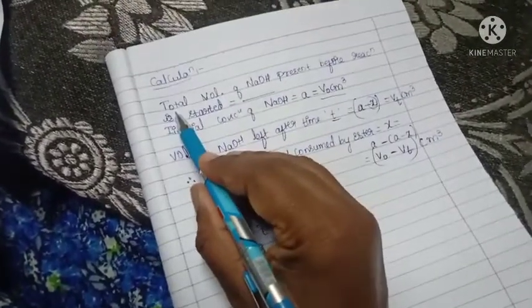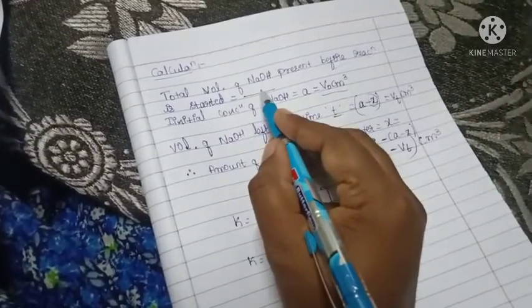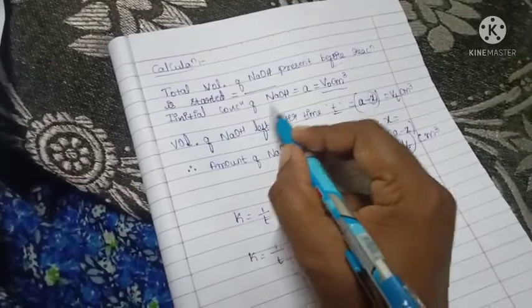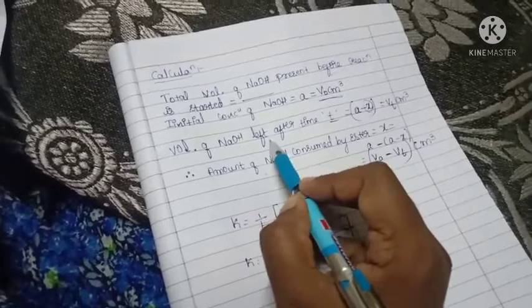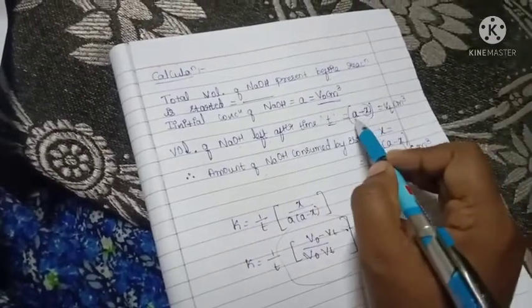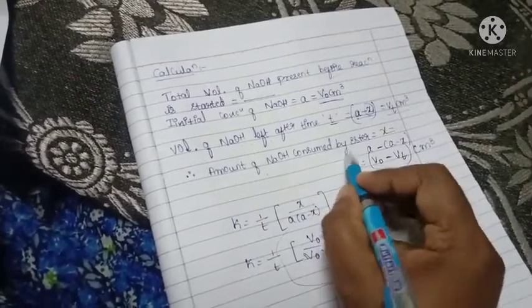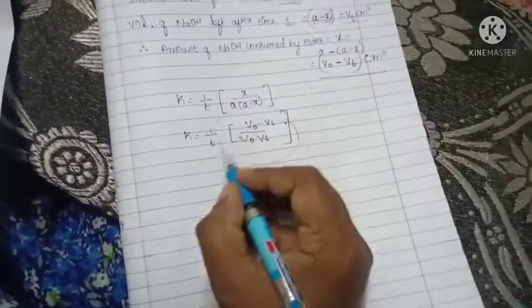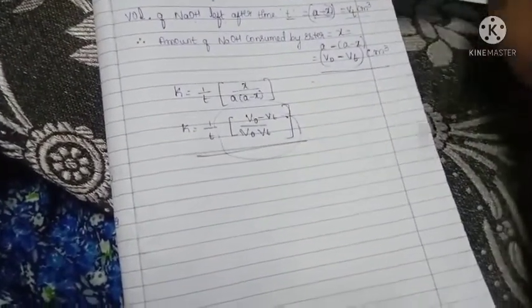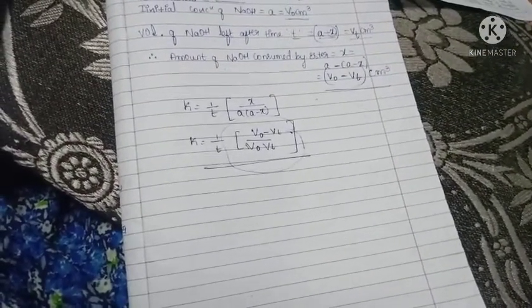Here the total volume of NaOH present before the reaction started, you have to note that, and the initial concentration of NaOH is V0 cm cube. The volume of NaOH left after time t, that is A minus x, is Vt. Therefore the amount of NaOH consumed by the ester is x. Okay, this is the equation and this is the final equation. Next in this class we learnt about the problems on the basis of this equation.